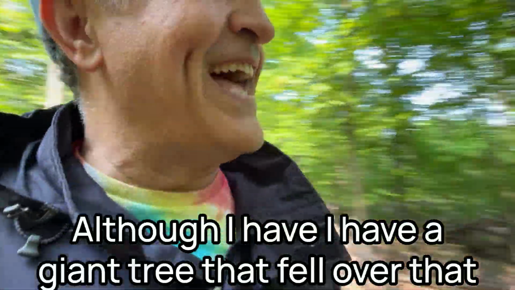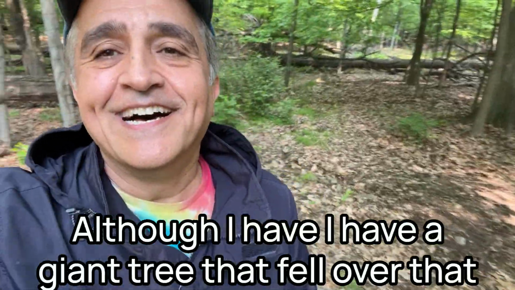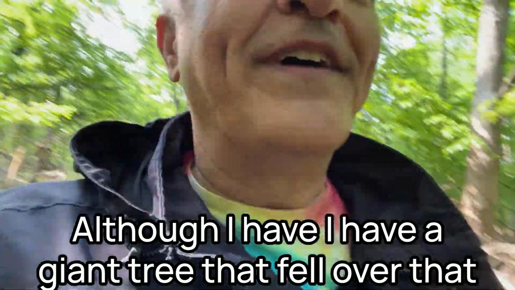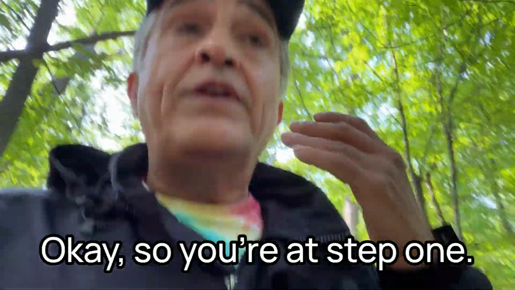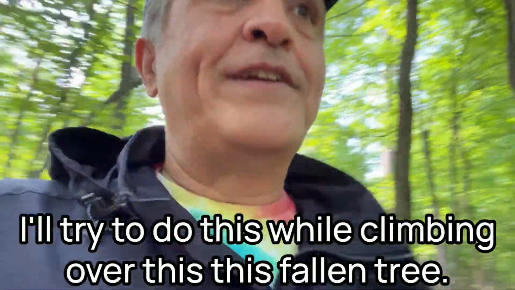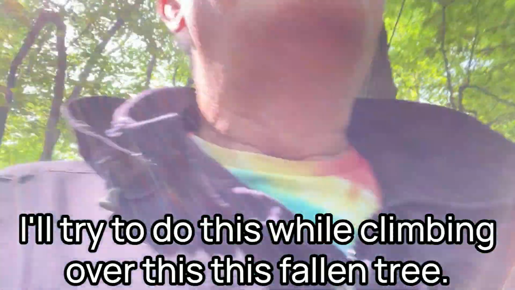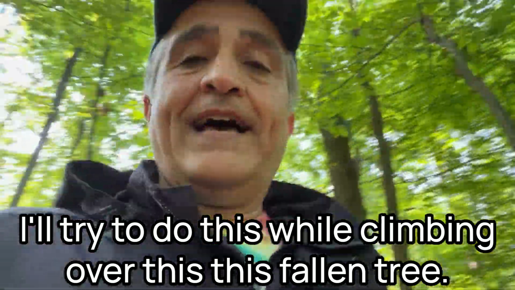Although I have a giant tree that fell over that I need to somehow get past. Okay, so you're at step one. I'll try to do this while climbing over this fallen tree.